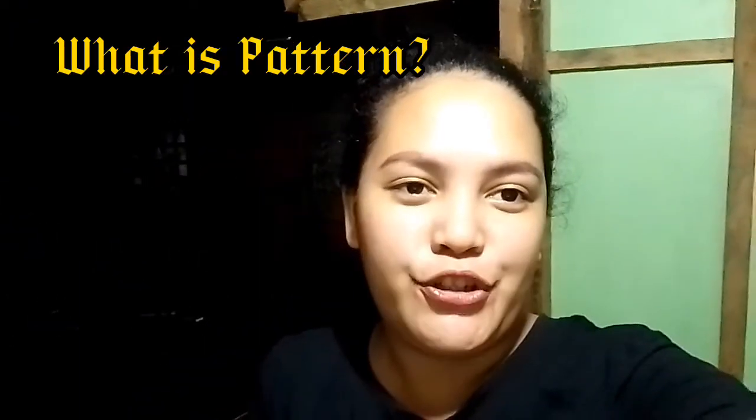I will share with you about what a pattern is. So what is a pattern? A pattern is a thing that is a repeated or recurring arrangement, form, or design following a rule or a sequence. These are the most common classification of patterns in nature: symmetry, fractal, spiral, and tessellation.